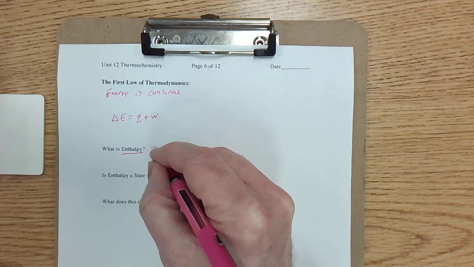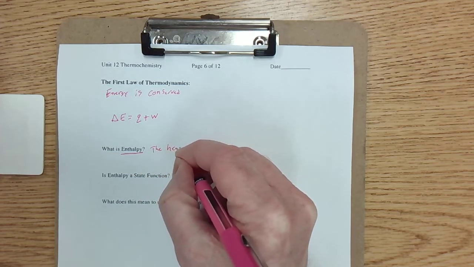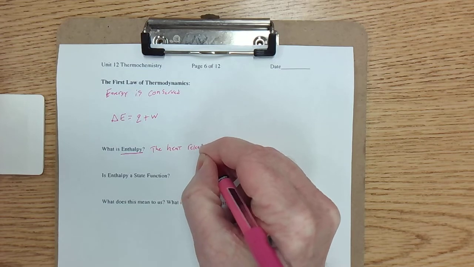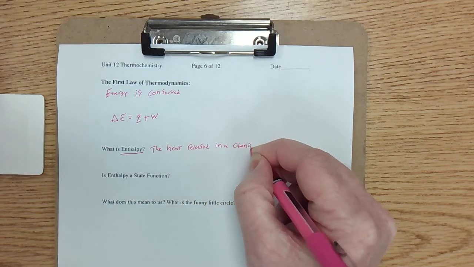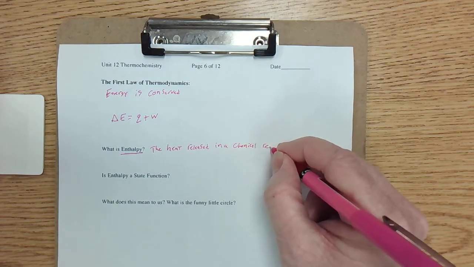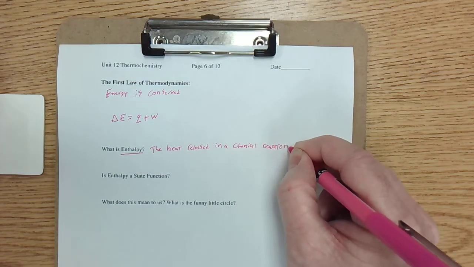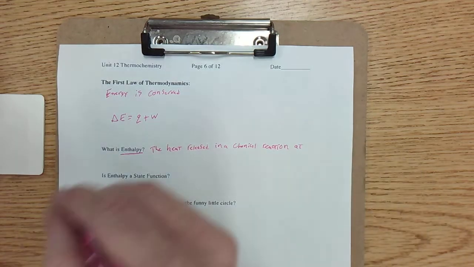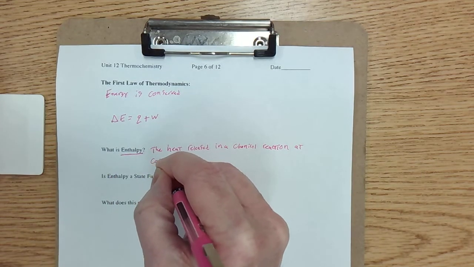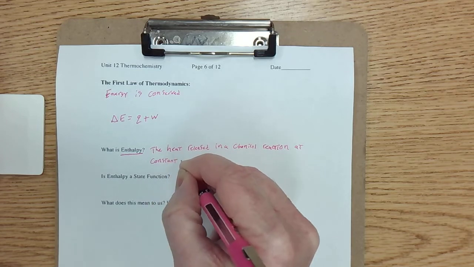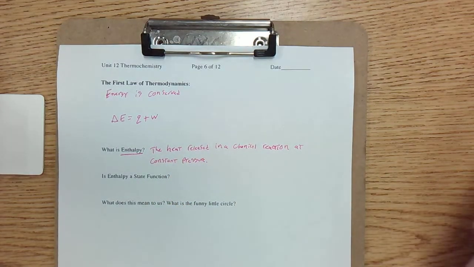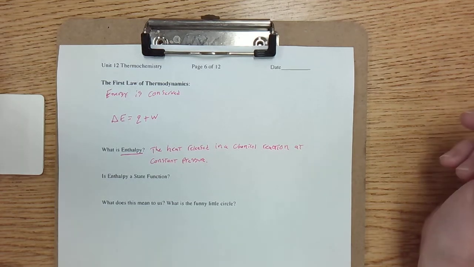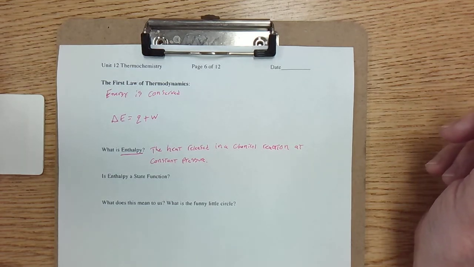Enthalpy is the heat released in a chemical reaction at constant pressure. Now, it's important to note almost everything we do in a laboratory situation is at constant pressure.